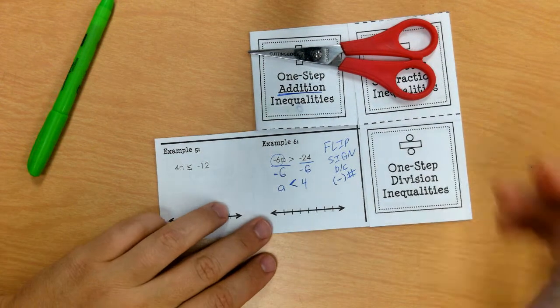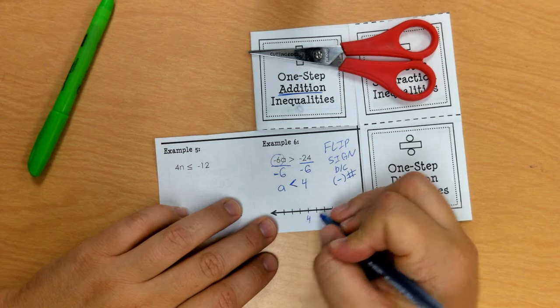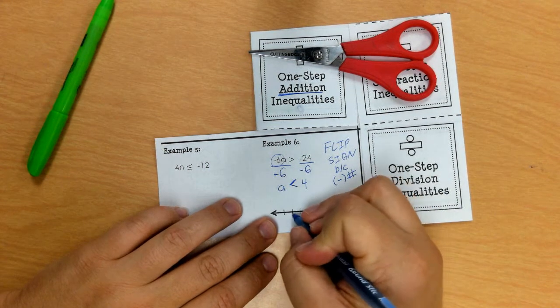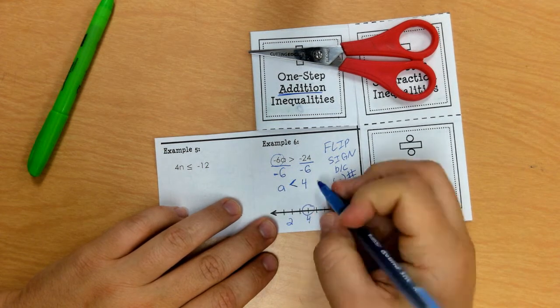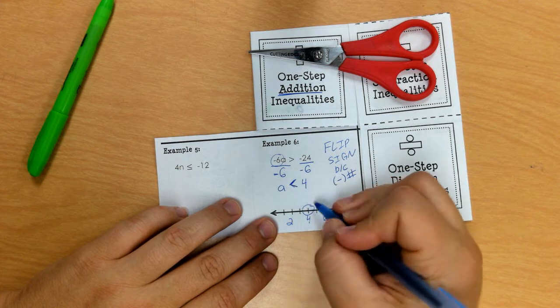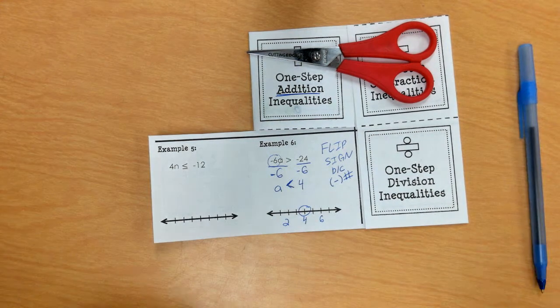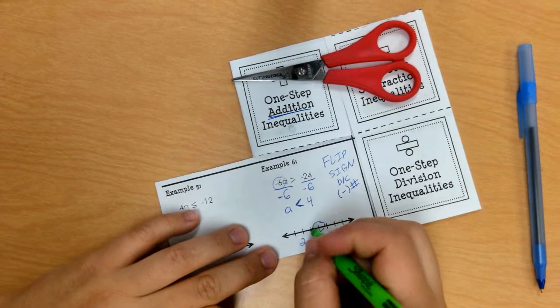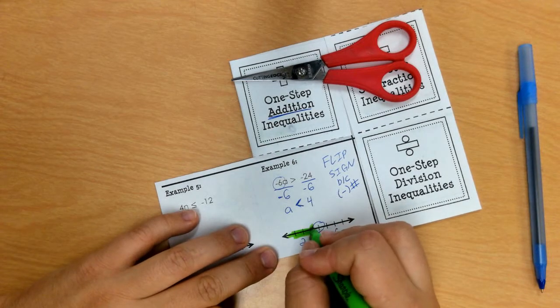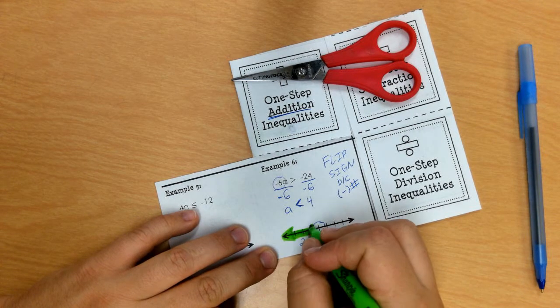So now I know I need to put 4 in the middle. 5, 6, 3, 2. Bubble 4. There's no line underneath, so I leave it open. And A is less than 4. So I'm going to highlight everything that's less than 4.